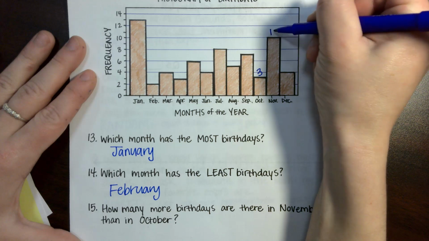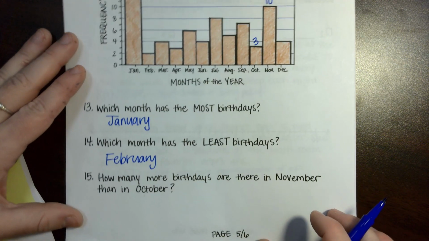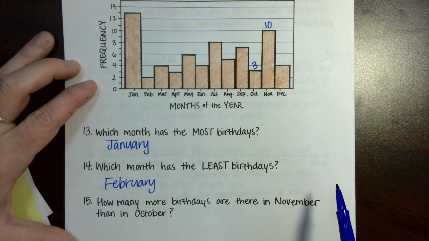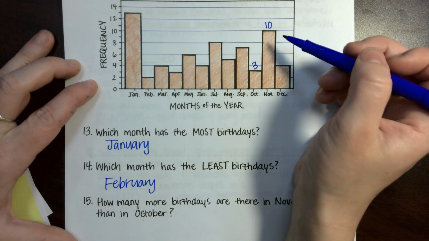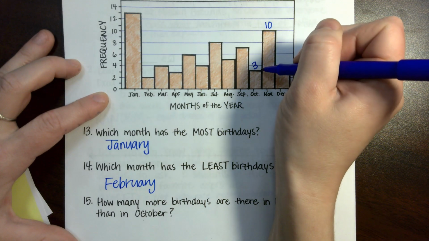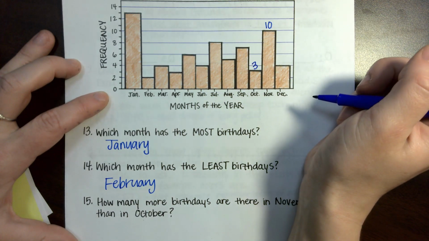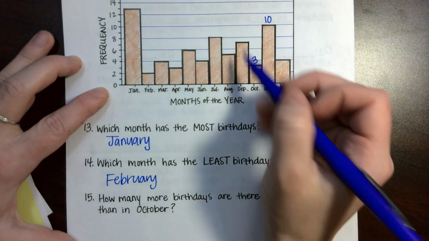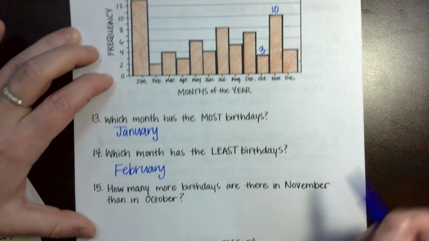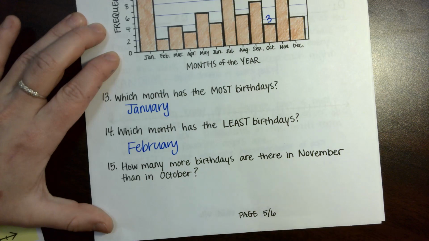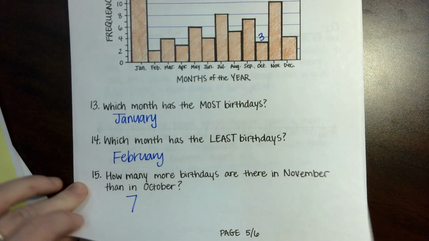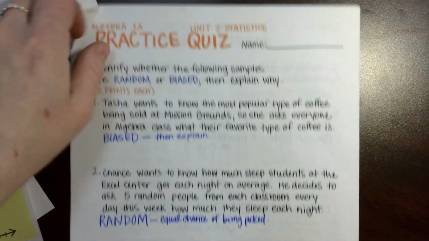10. Good. So now we know that. How many more birthdays are there in November than October? 7 or 8? 7. 3 plus 7 makes 10. Good. There's 7 away from there. You could also do 10 minus 3, and that would give you 7. So how many more birthdays are there in November than October? 7. All right, last page.